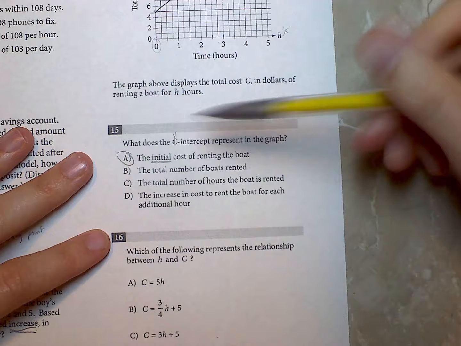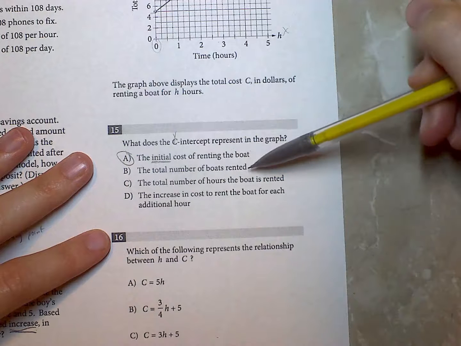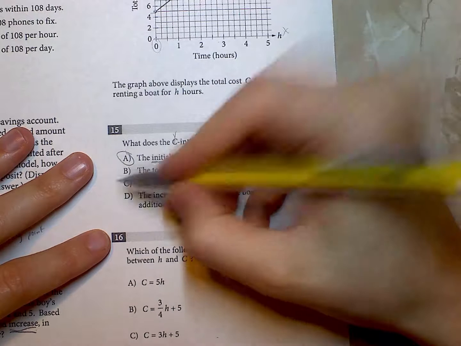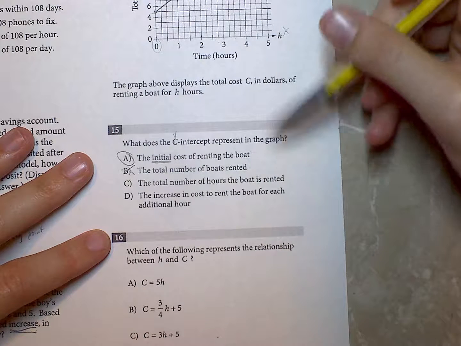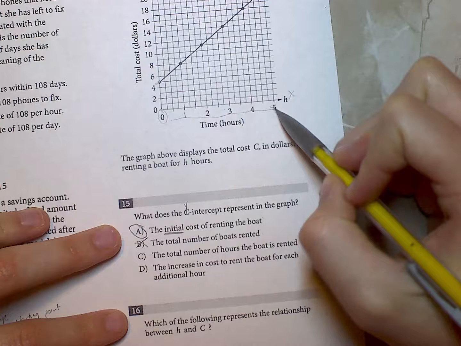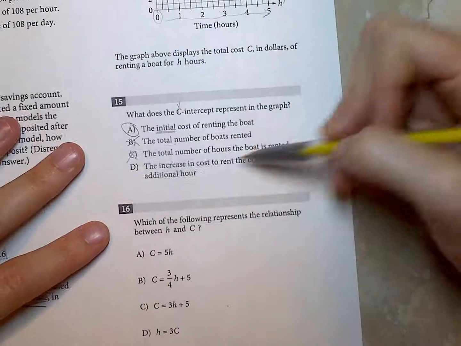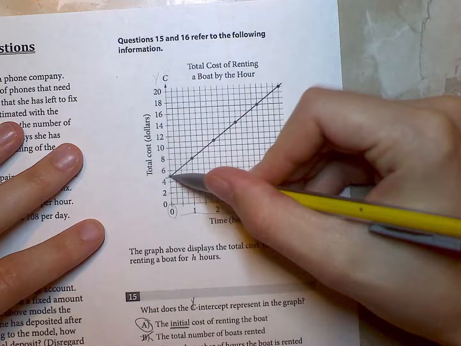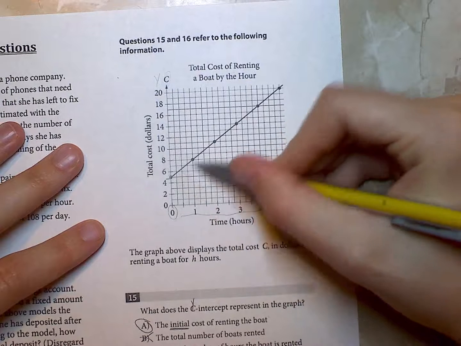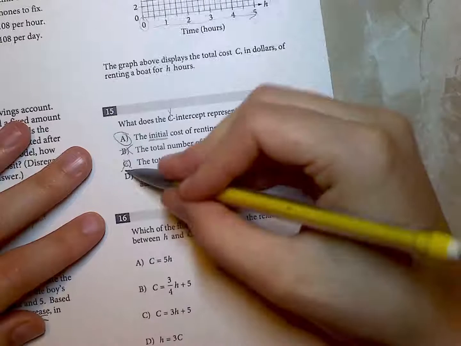Let's just real quick read the other ones. The total number of boats rented. No, this is the cost of renting one boat, right? The total number of hours the boat is rented. No, that's here, these are the hours. That's not the c-intercept. The increase in cost to rent the boat for each additional hour. No, this is the starting point, and the increase is here. As the graph goes up, it increases. So no, the initial cost looks good.